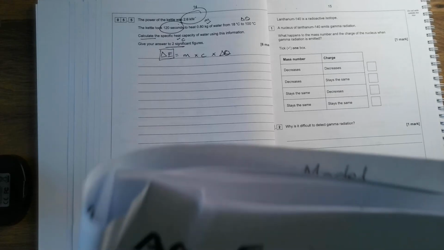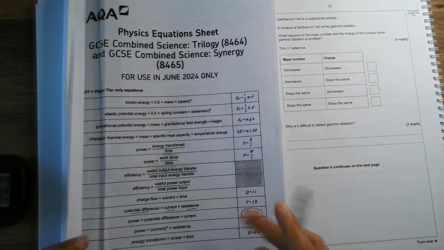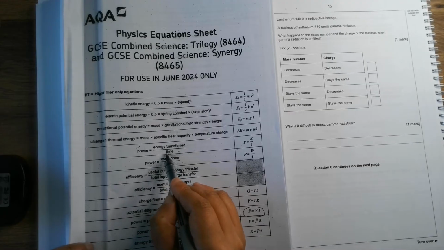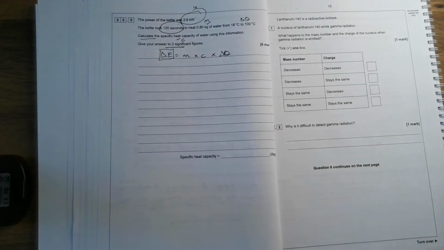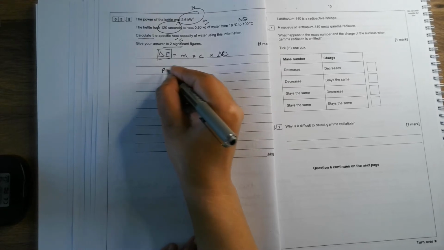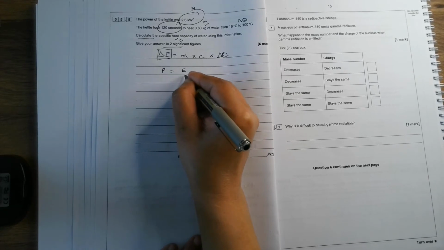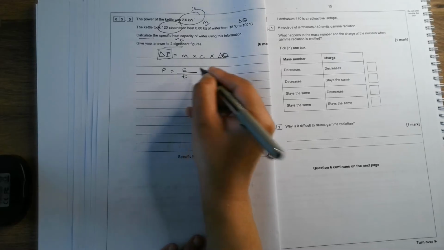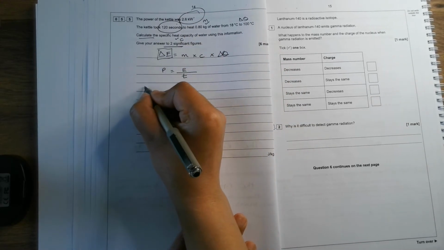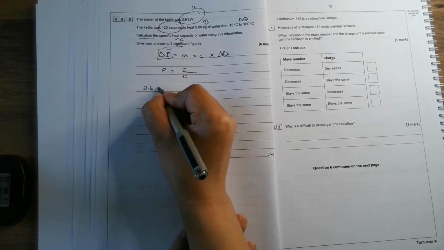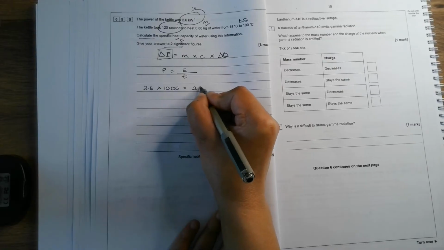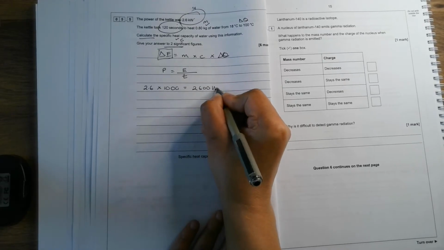So let's have a look at that one. They've given me power, they've given me time. So it's energy transferred over time gives me power. Power is energy transferred over time. Power is in kilowatts, so 2.6, multiply that by 1,000 to get power in watts.